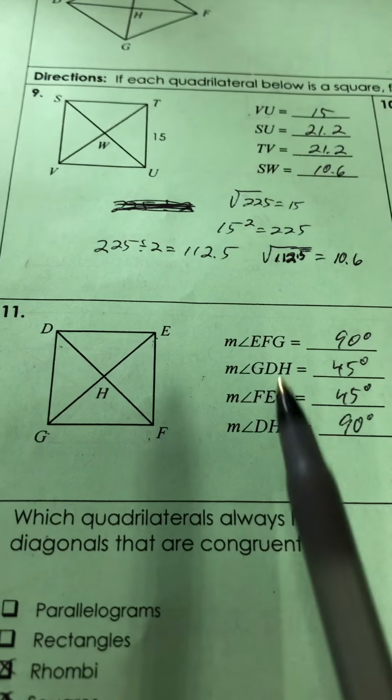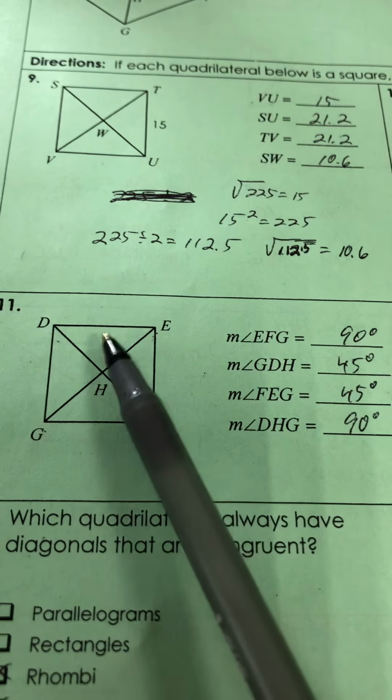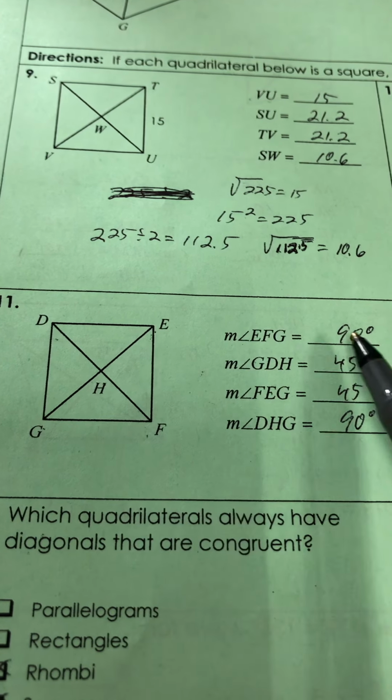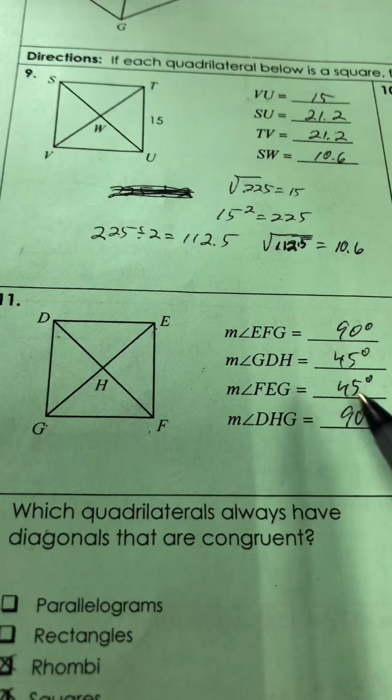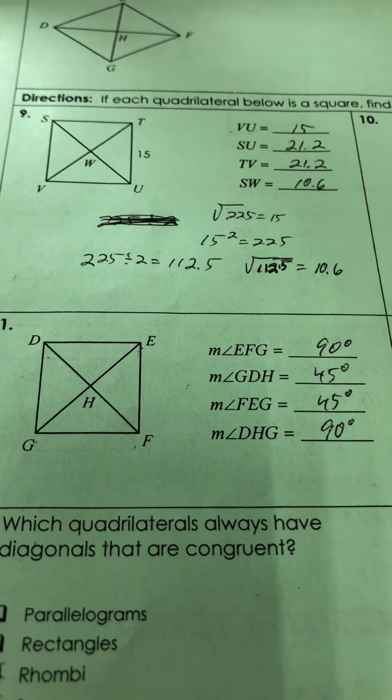Number 11. This is probably the easiest one on the whole page. Remember the whole angle is going to be 90. Split angles are going to be 45 because it bisects those angles. Bisecting means divided by 2.